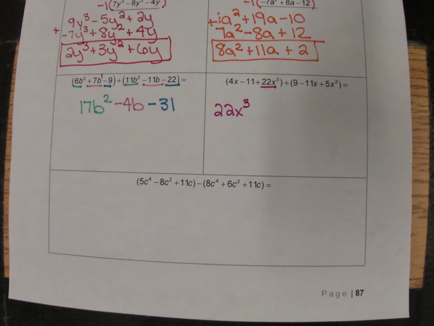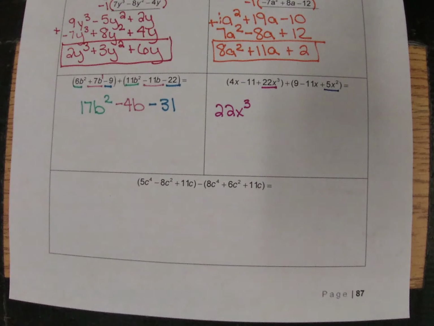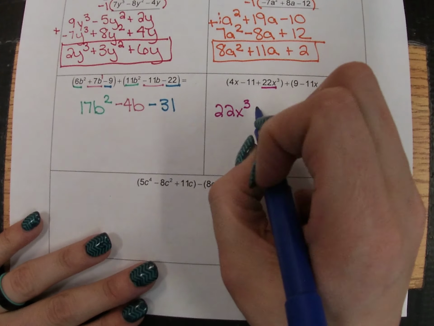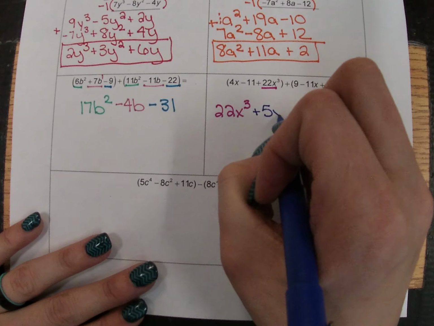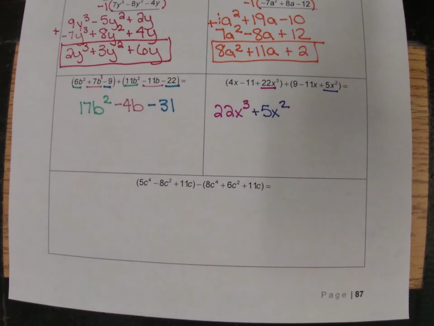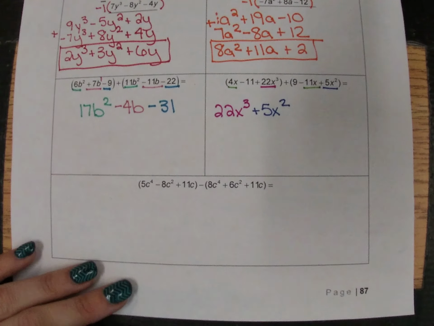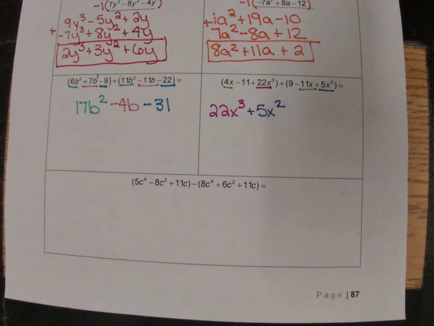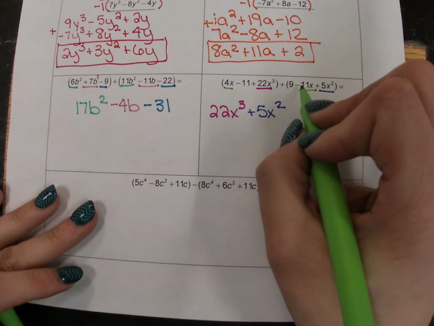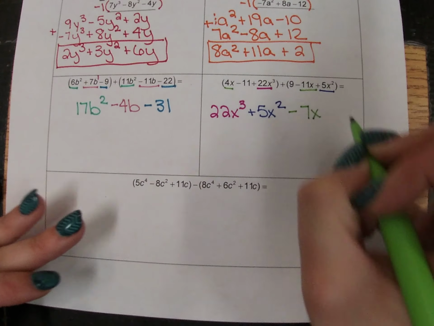Then we will look for the next largest exponent. So the next largest exponent that we see in the entire problem is 5x squared. There is nothing that we can combine with a 5x squared. There's no other exponent of 2. So that's just going to come down as a positive 5x squared. Then we will move on to our next. Okay, our next largest exponent is we have a 4x, and there is something we can combine with that, which is a negative 11x. Okay, and if we do a 4x plus a negative 11x, that will give us a negative 7x.